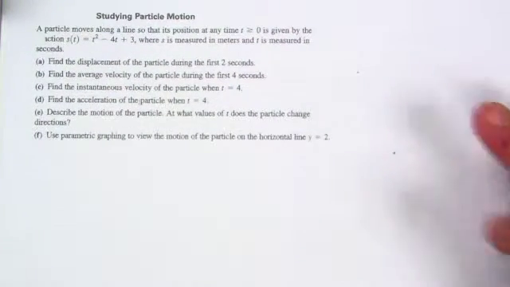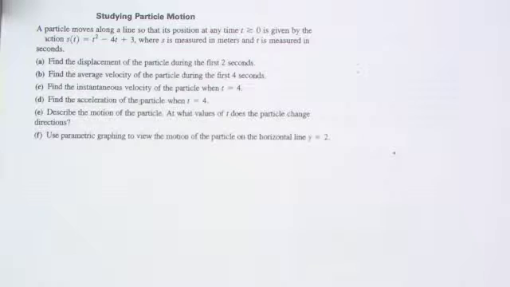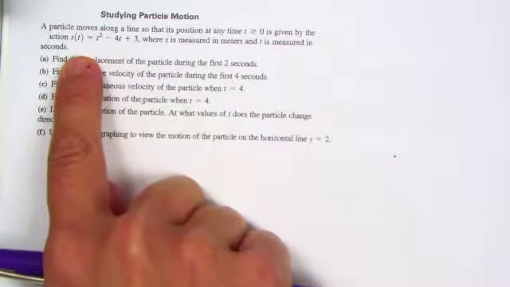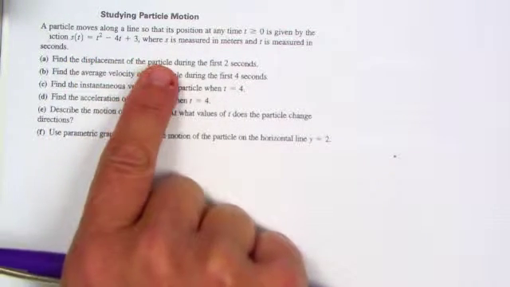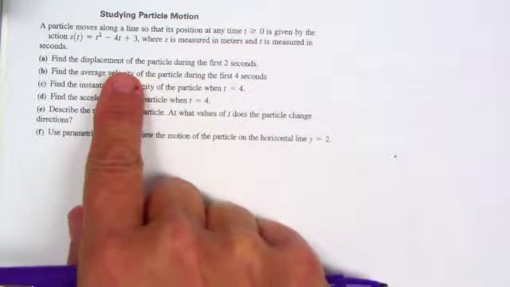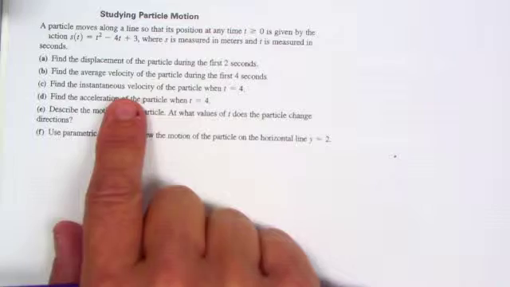All right, take a look at this problem. So for once, you guys are going to be behind the other class. I got to hurry. So a particle moves along a line so that its position at any time t greater than or equal to 0 is given by, there's a position function, right? S of t, where S is measured in meters and t is measured in seconds. Find the displacement of the particle during the first 2 seconds.